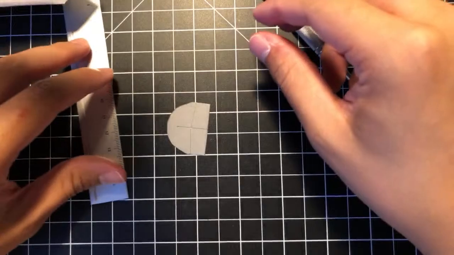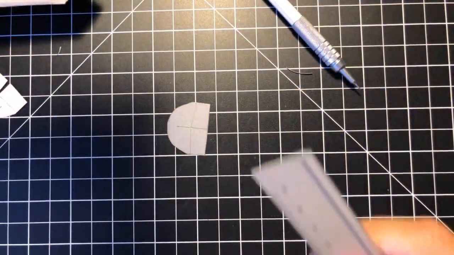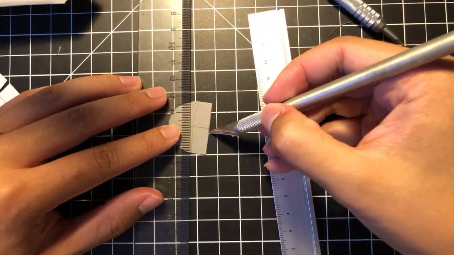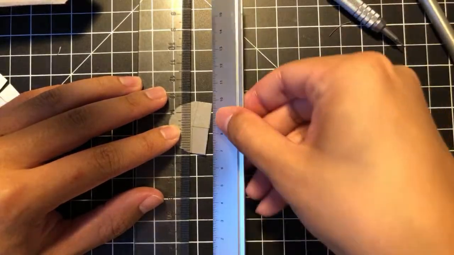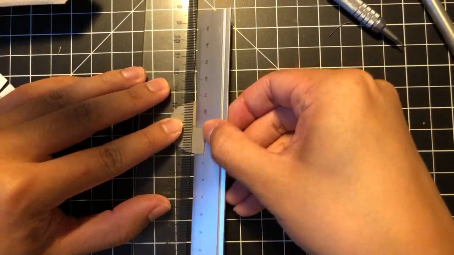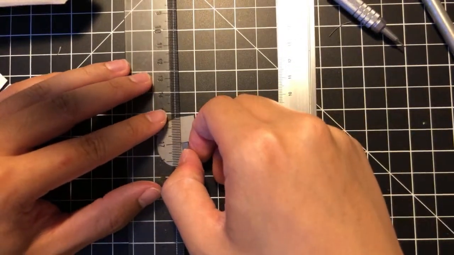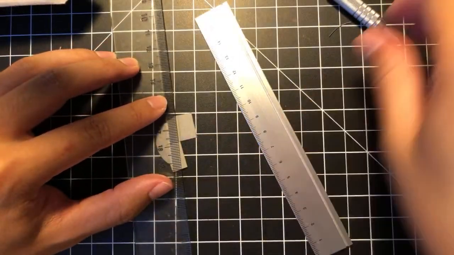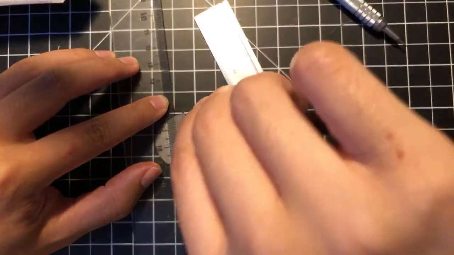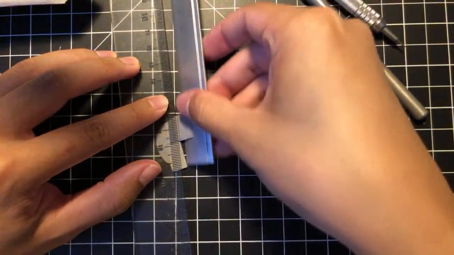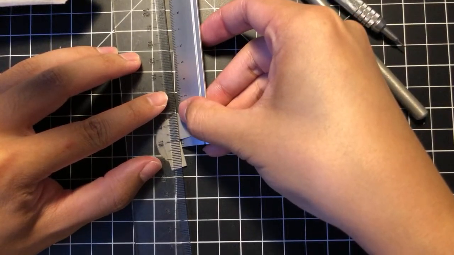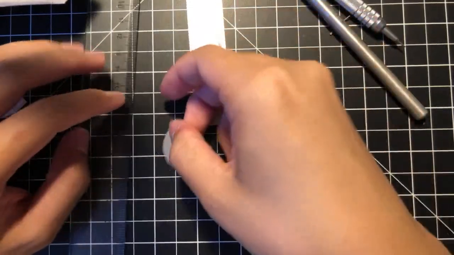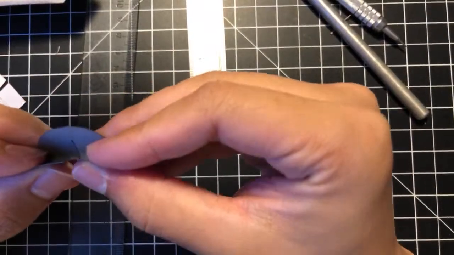I want to see how this fits first. That's why I'm doing this. Right.